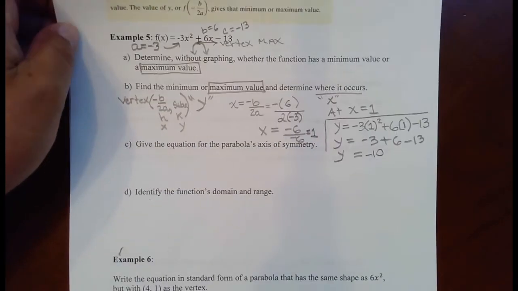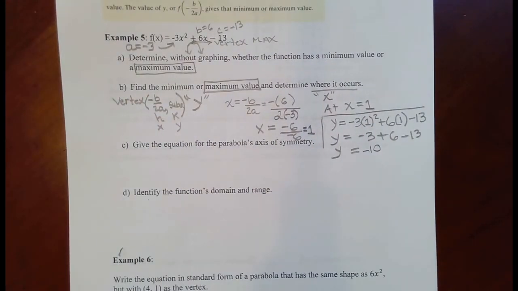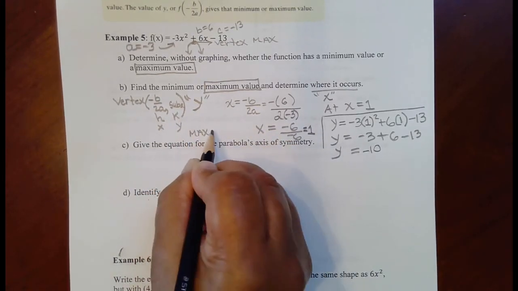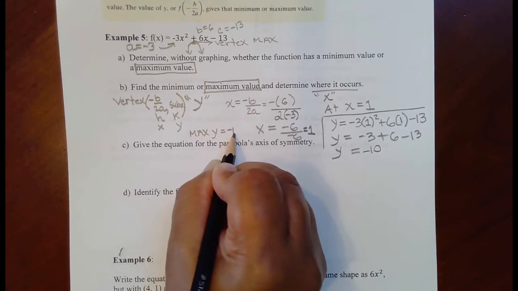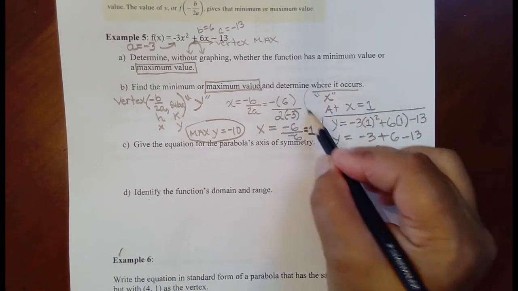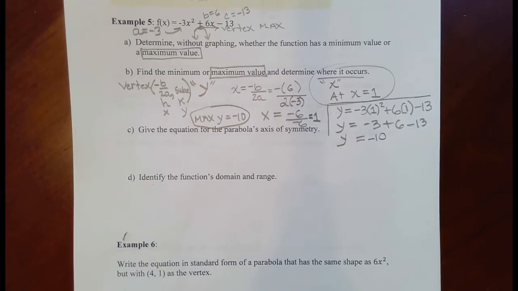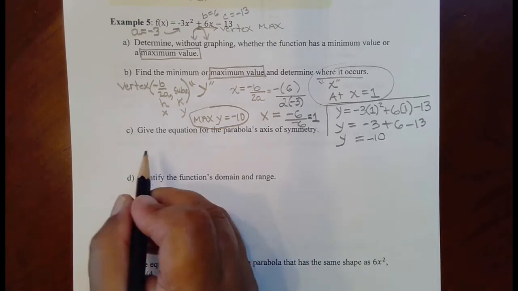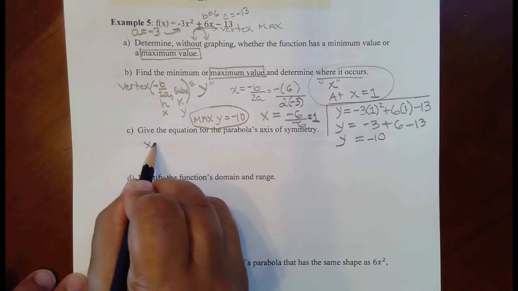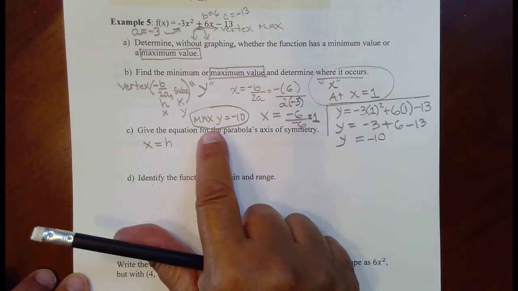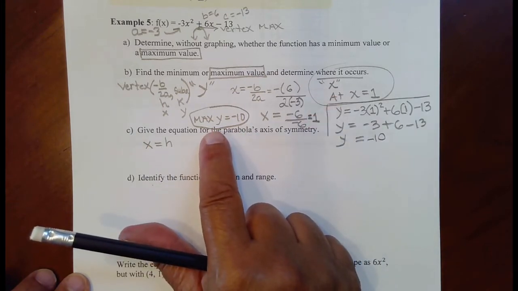Identify the function's domain and range. We didn't truly graph this thing, but we know enough about it. We know that it opens downward. We discovered that in part A because of the -a value. And we know the vertex. This vertex was this maximum y value that we found at an x value of 1. So at an x value of 1, we have a y partner of -10. So just from those two things, but without truly graphing the function and doing all the intercepts as we have in the previous problem, you can still find the domain and the range.